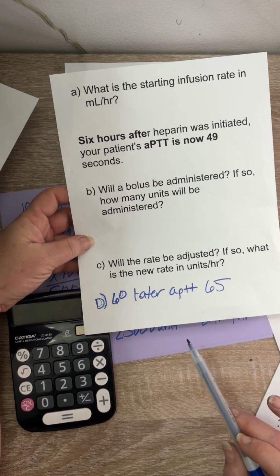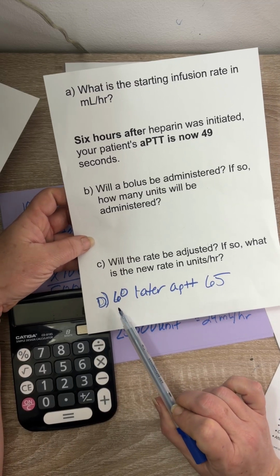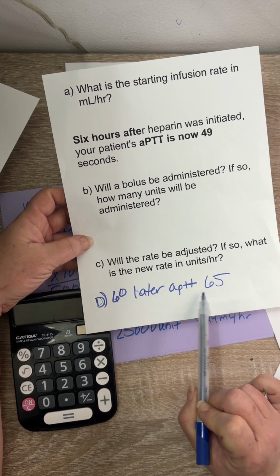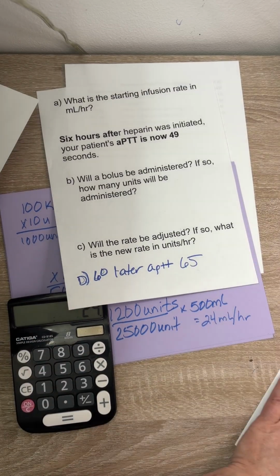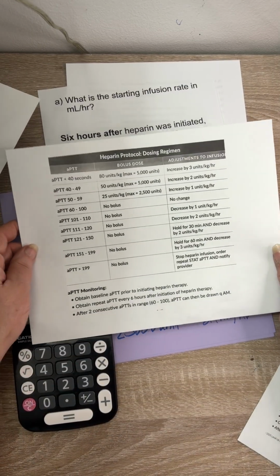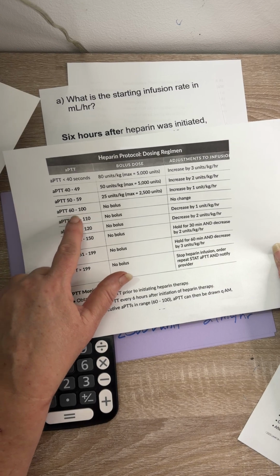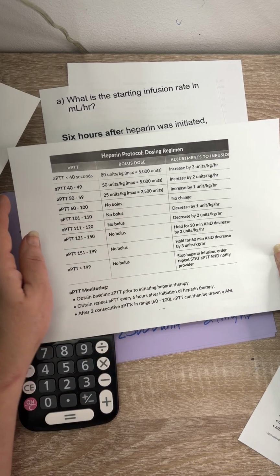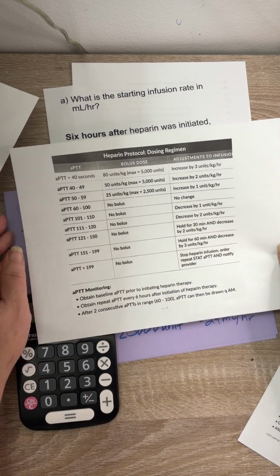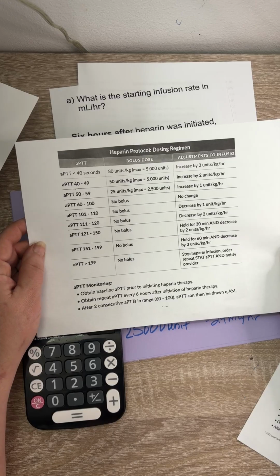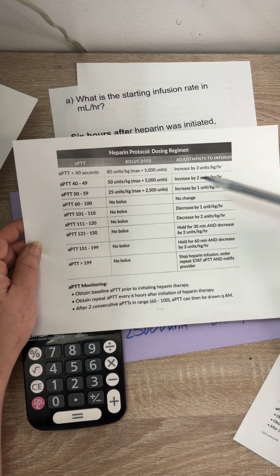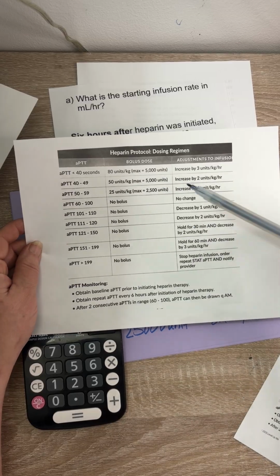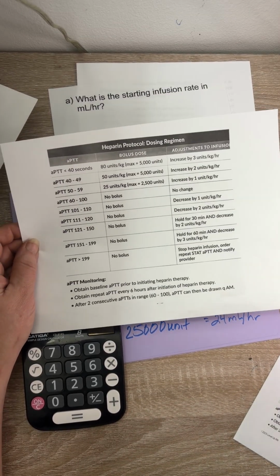The next question on this problem, I didn't print it out, but it said 6 hours later they do a PTT, and it was like 65. And so according to the protocol, you see 60 to 100, we're not going to bolus them, and we're not going to change anything. And then in 6 hours, if they come back and it's jacked up, you're going to go back.